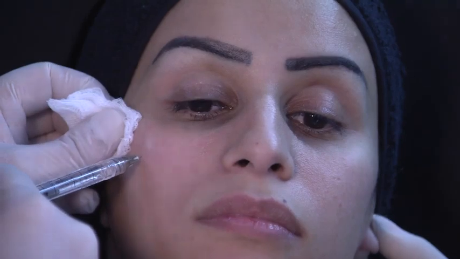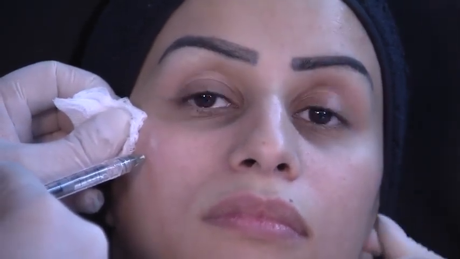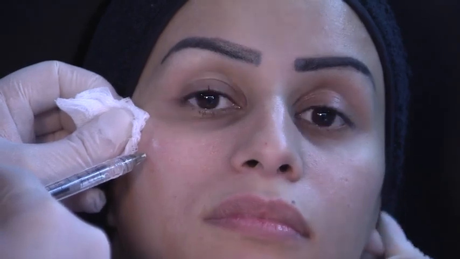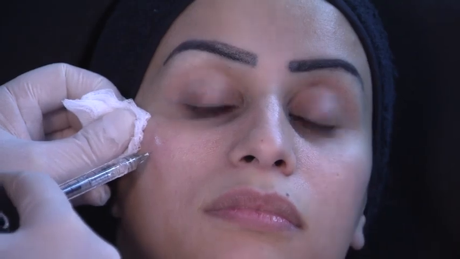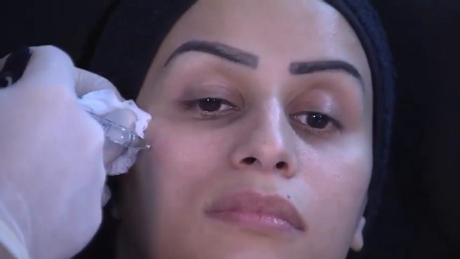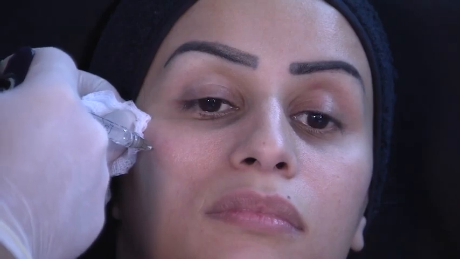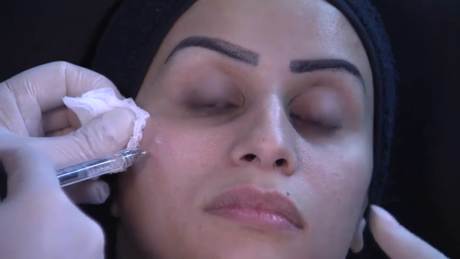Very slowly, I will add a little bit more than in the first point, which is 0.3. Now remember, look at my angle of infiltration. My syringe is pointing upwards. If I point downwards, all my product will go down there, and I don't want that. I want to project and to lift a little bit the skin, create a new shape. So that's our second point.